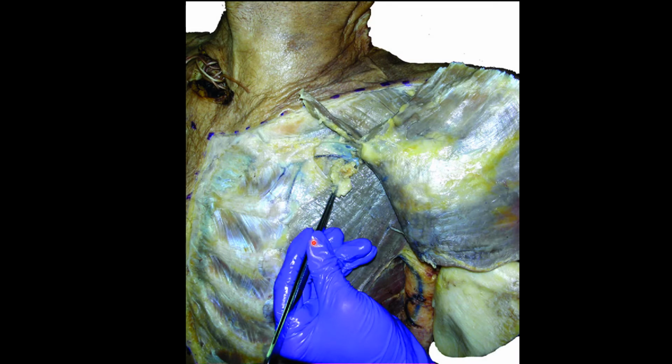Then underneath it we can identify the pectoralis minor, which arises from the third, fourth, and fifth ribs. At the superior border of the pectoralis minor, we can identify that the pectoralis minor is covered by the clavipectoral fascia, the deep fascia. The deep fascia covers the pectoralis minor and also lies above the subclavius muscle. So when you are reflecting the pectoralis major, just beneath it we can identify the clavipectoral fascia.